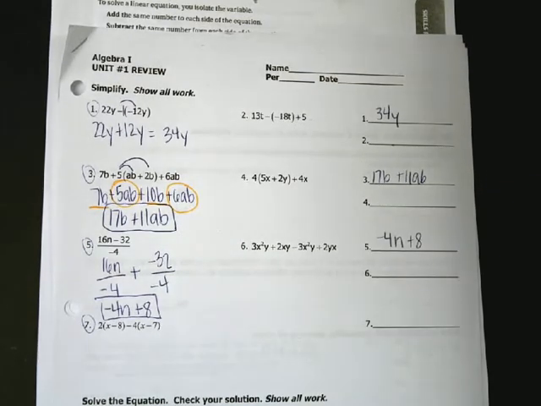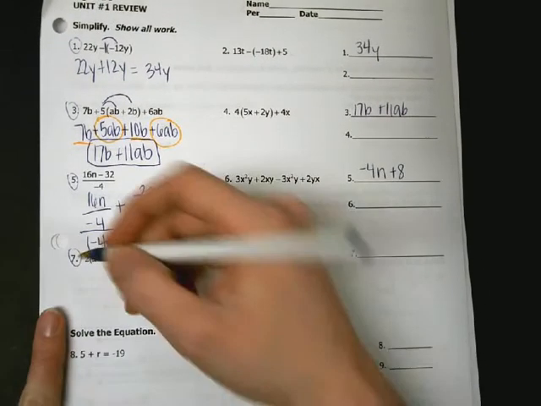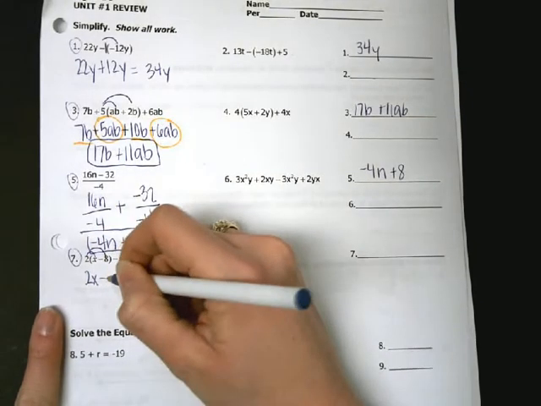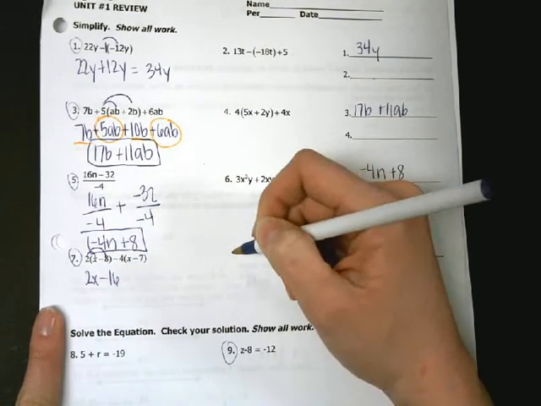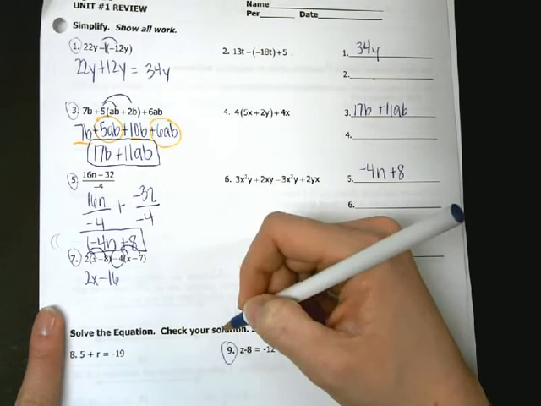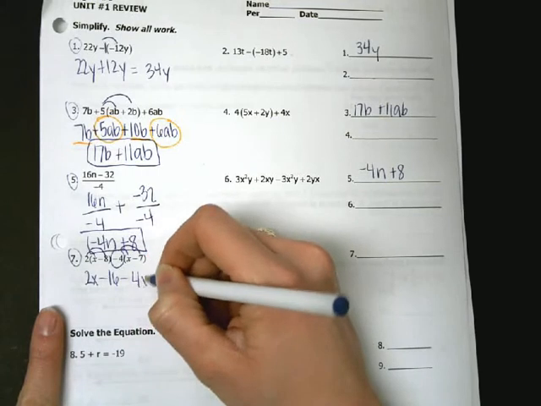Number 7, in order to simplify, we want to distribute first. 2 times x is 2x. 2 times a -8 is -16. Then you want to take that -4 and distribute him to both pieces on the other side. -4 times x is a -4x. -4 times -7 is a positive 28.